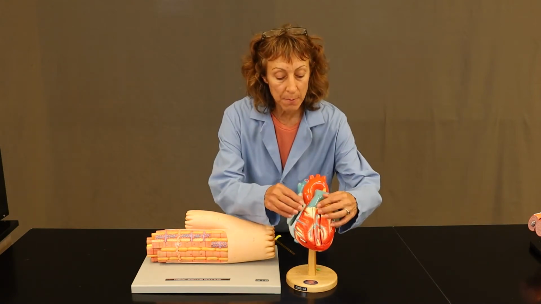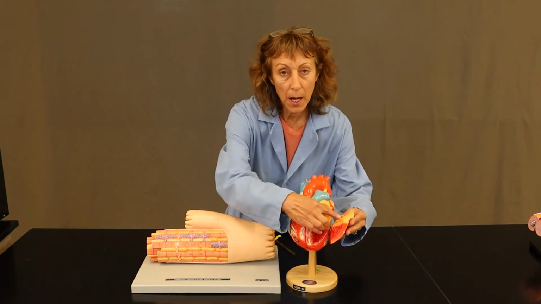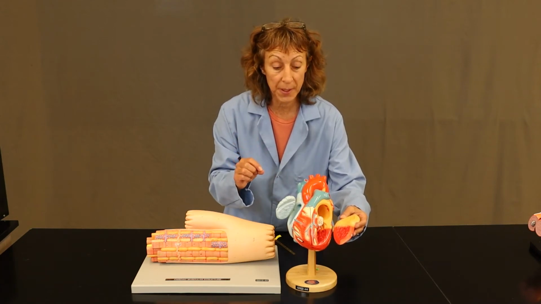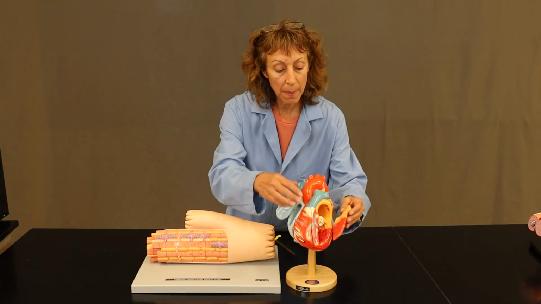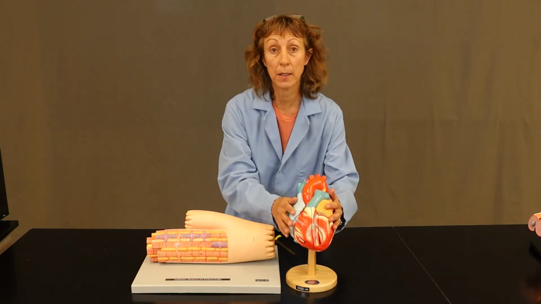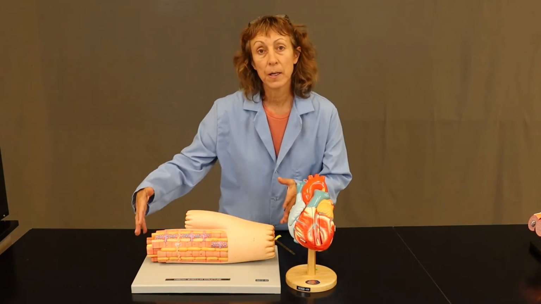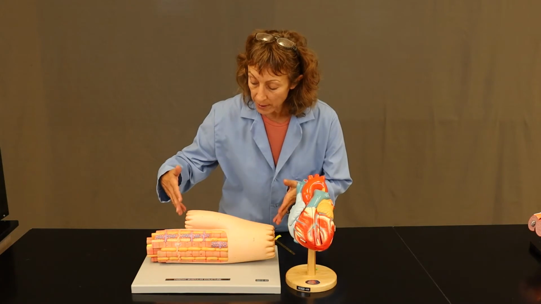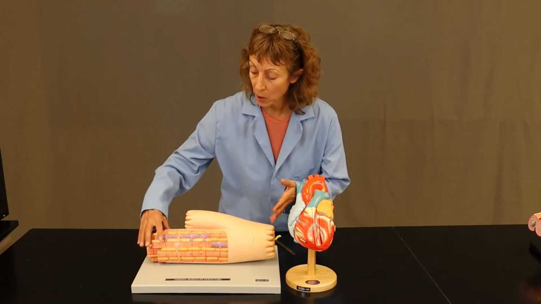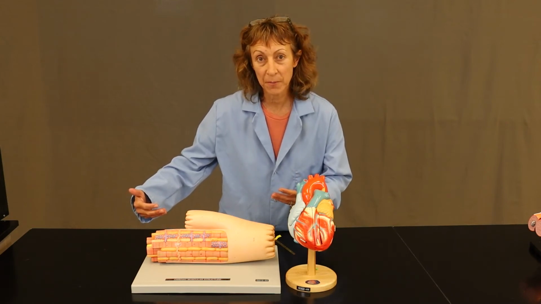The inner chambers of the heart, where the blood touches, are lined by a single cell layer of simple squamous epithelial tissue, and then the bulk of the heart tissue is cardiac muscle tissue. The model here shows us one entire cardiac muscle cell and part of a second one. We're going to zoom in on that so I can point out some features to you.